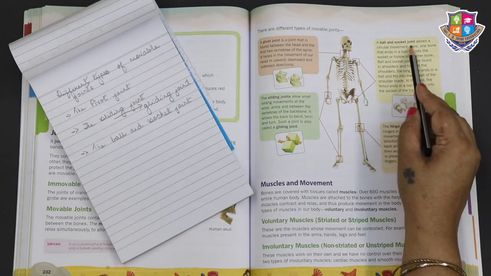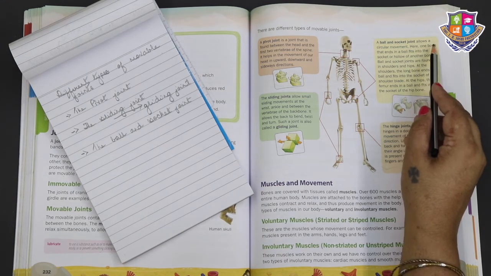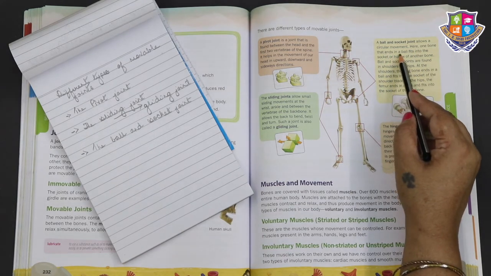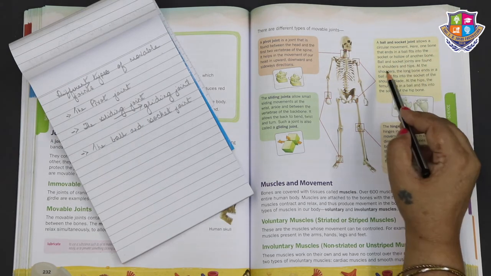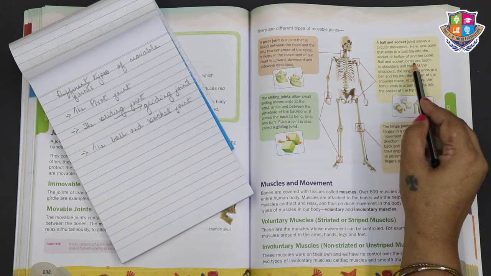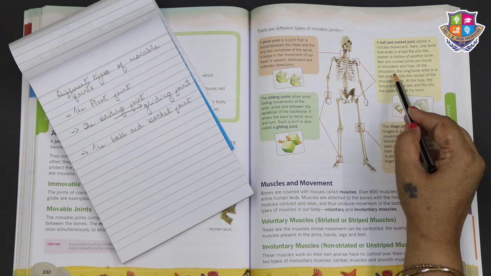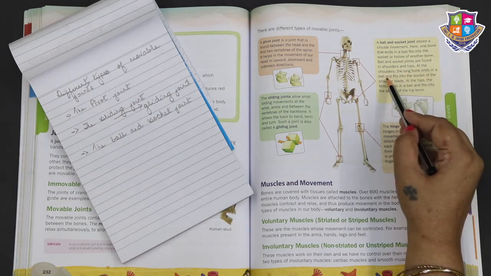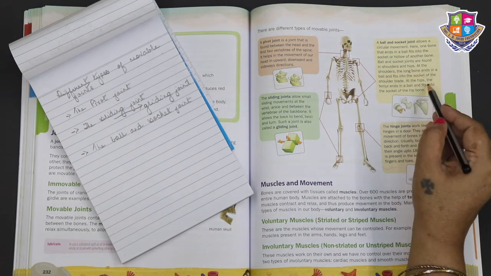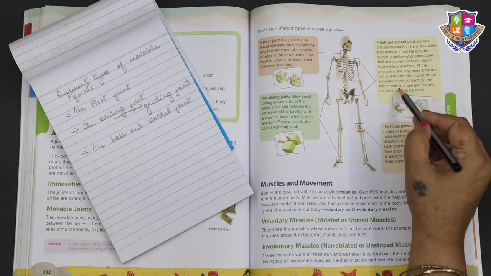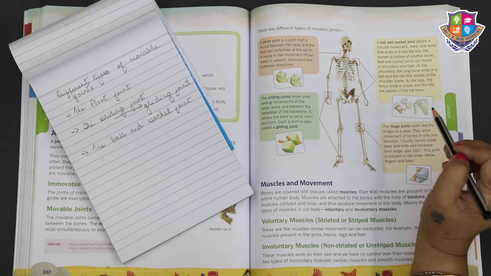A ball and socket joint allows a circular movement. Here, one bone that ends in a ball fits into the socket or hollow of another bone. Ball and socket joints are found in shoulders and hips. At the shoulders, the long bone ends in a ball and fits into the socket of the shoulder blade. At the hips, the femur ends in a ball and fits into the socket of the hip bone.